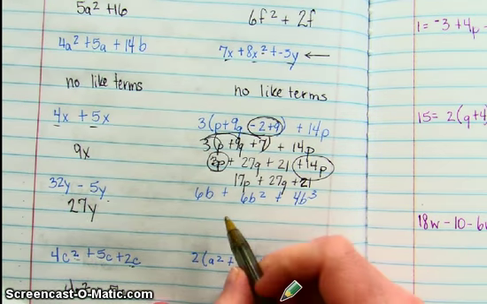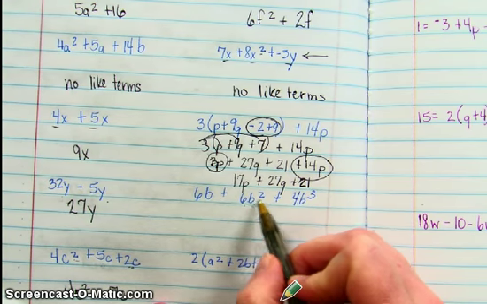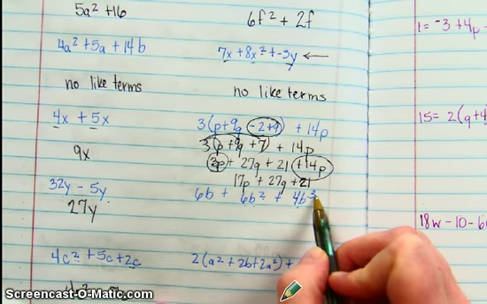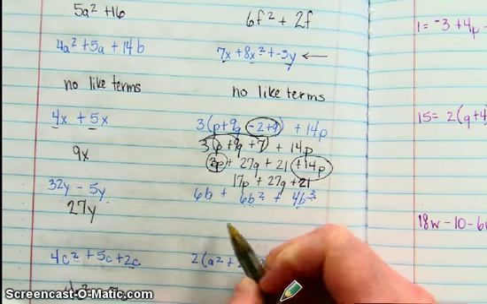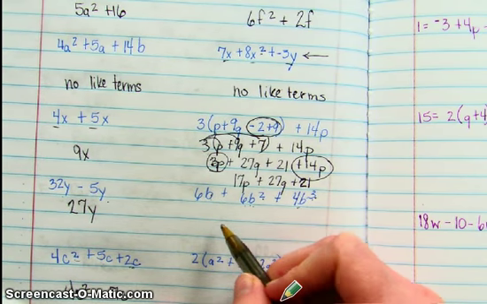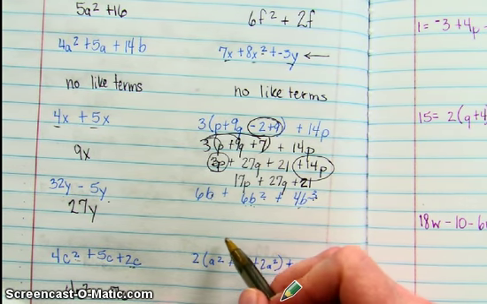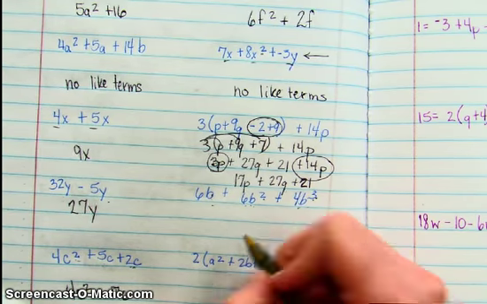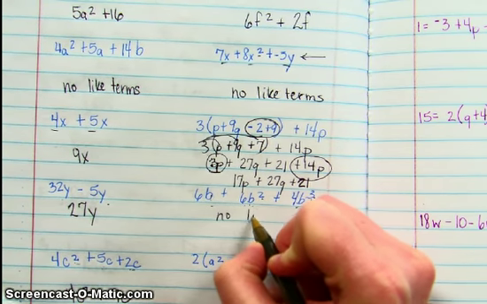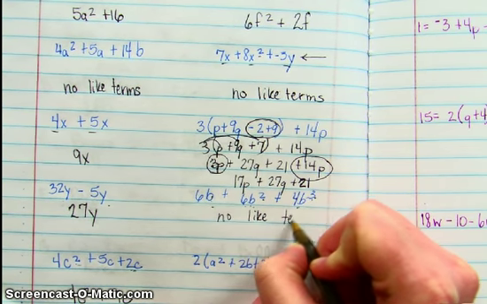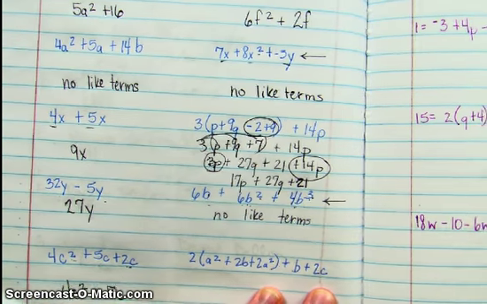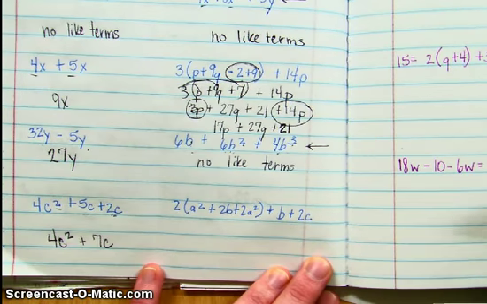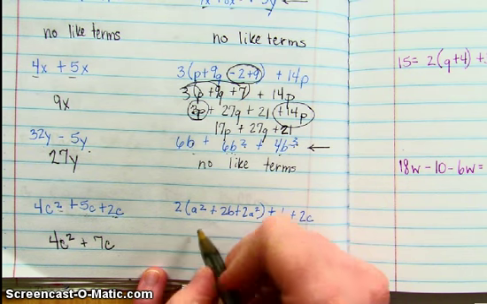Next, 6b, 6b to the second, 4b to the third. b to the second, b to the third. I have the same variables, however, each of those variables has a different exponent. Therefore, there are no like terms for this expression. This expression is already in simplest form. Last one we have for the expression side of things.